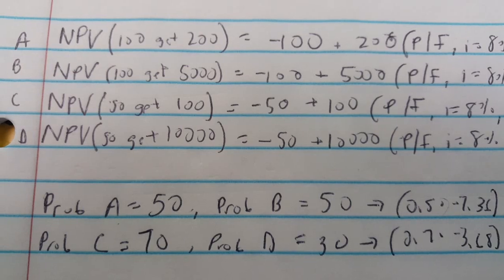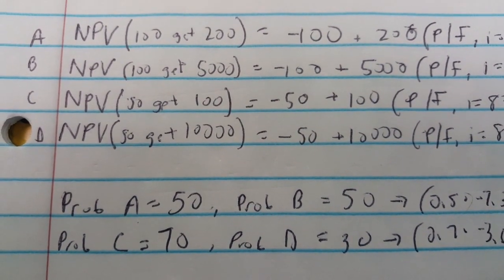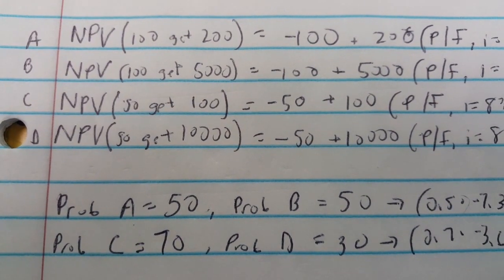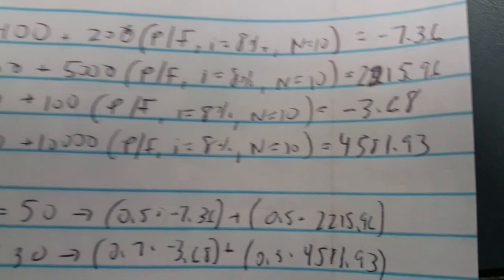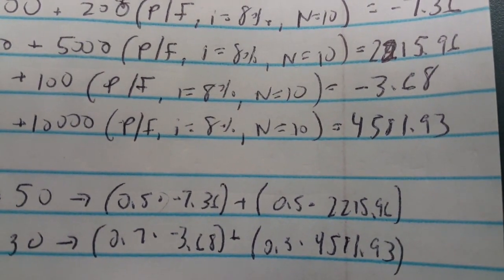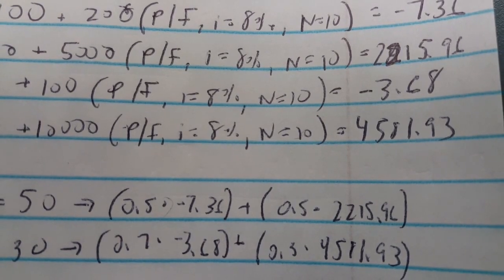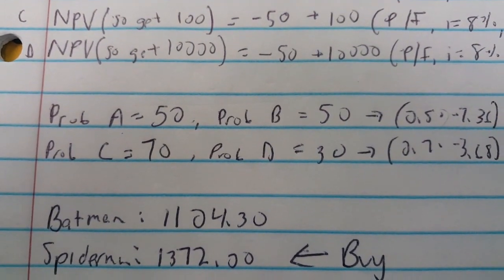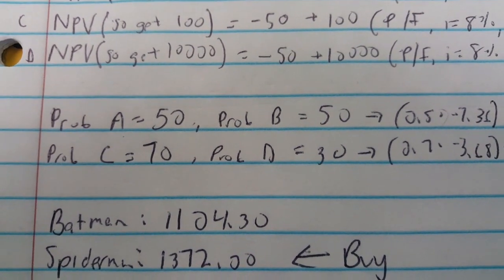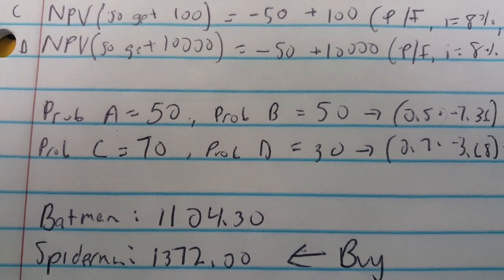For C, however, and D, we have different variables. 70% chance at C means that there's a solid chance you could take a loss, but 30% chance of getting a gain. So what we do is 0.7 times negative 3.68 plus 0.3 times 45.81, and it actually gives us a bigger number, 1372, about 270 more. So we're going to be buying the second comic.